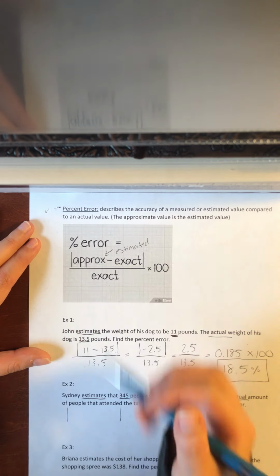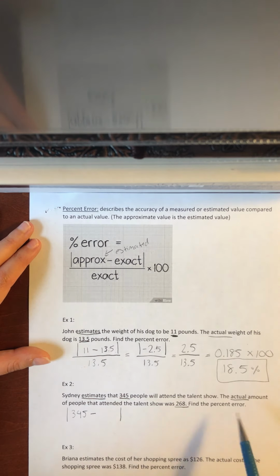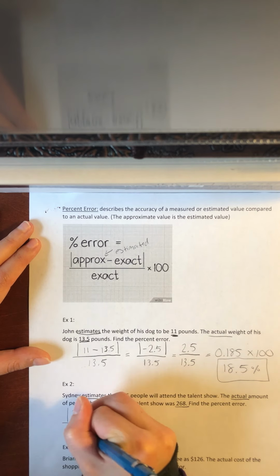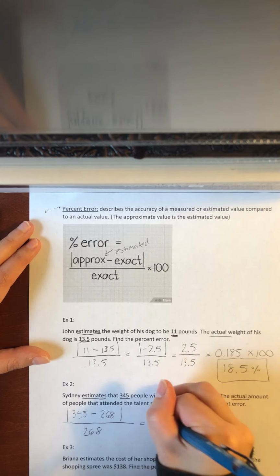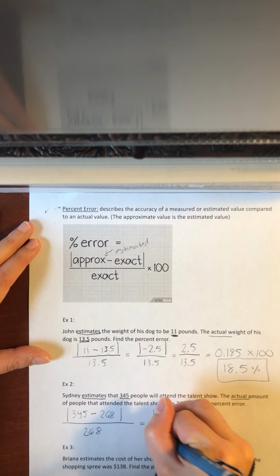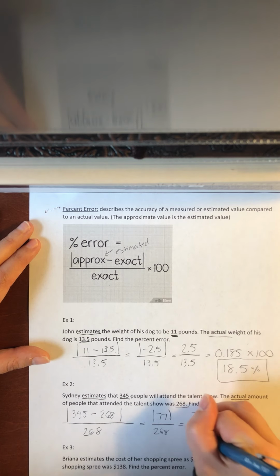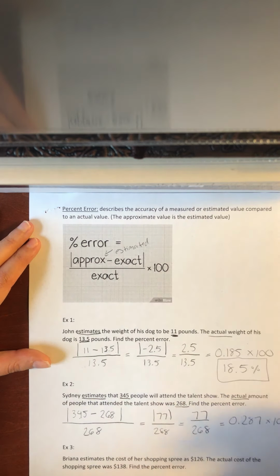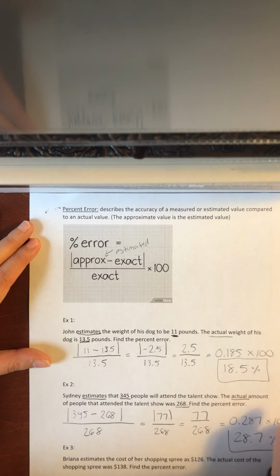So we need to do the approximate, which is the estimate, so that's 345, minus the exact amount, so the exact amount was 268, over 268, over the exact. 345 minus 268 is 77, over 268. The absolute value of 77 is 77, divided by 268, and that gets you 0.287, and then we multiply by 100 at the end. Multiplying by 100 just moves the decimal over 2 places, converting it to a percent, so 28.7%.